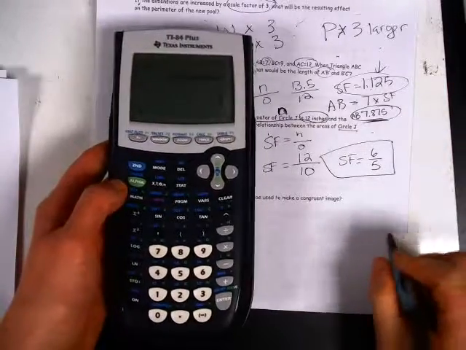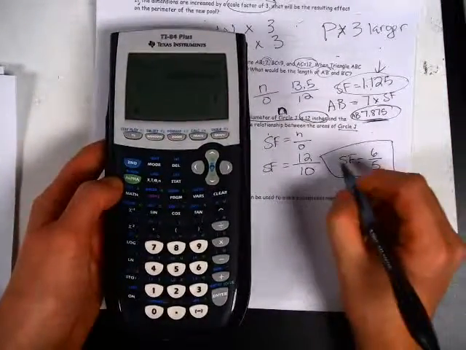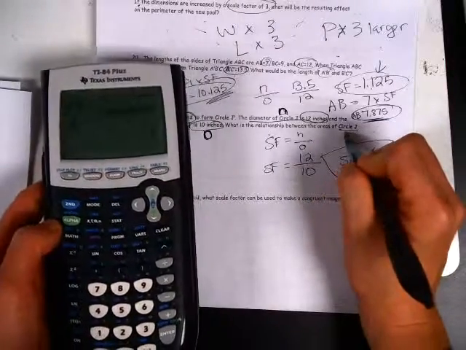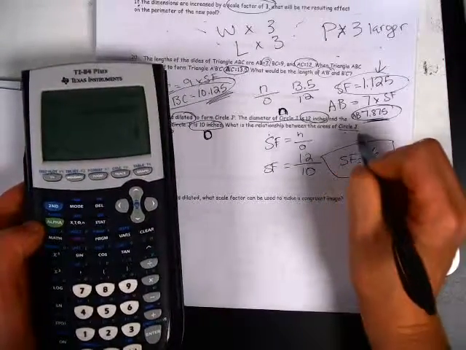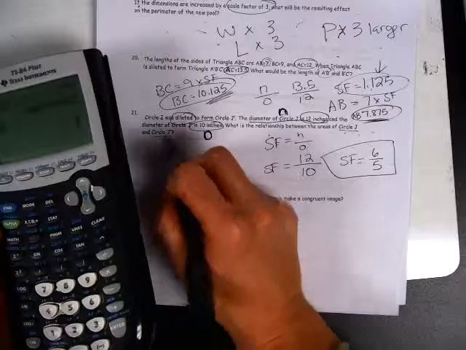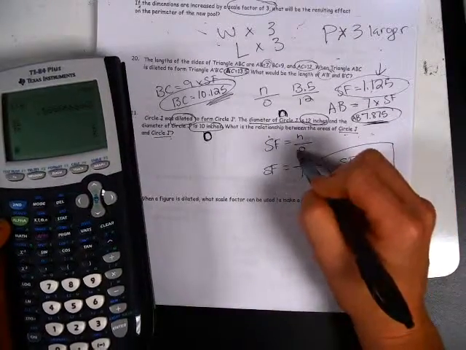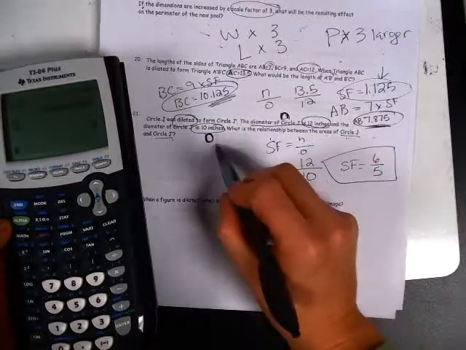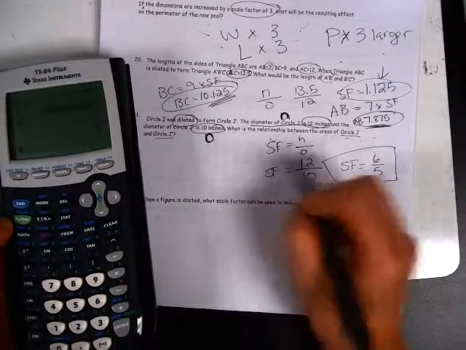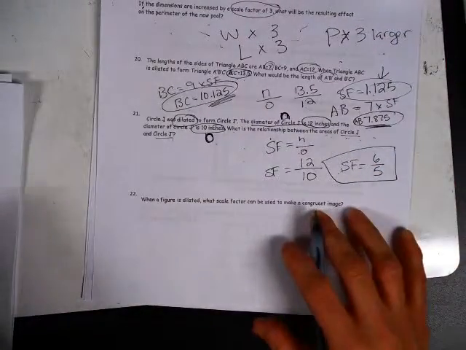That is your answer. That is the relationship. Circle J is 6/5 as large as circle J prime. So there was actually an enlargement instead of getting smaller like it kind of looks like. So pay real close attention to that.